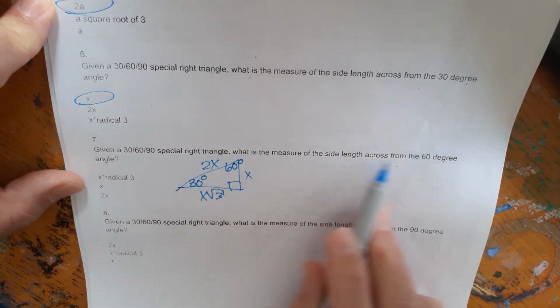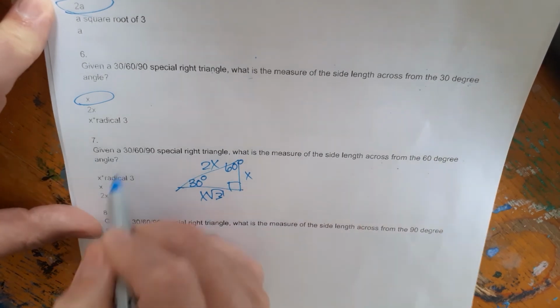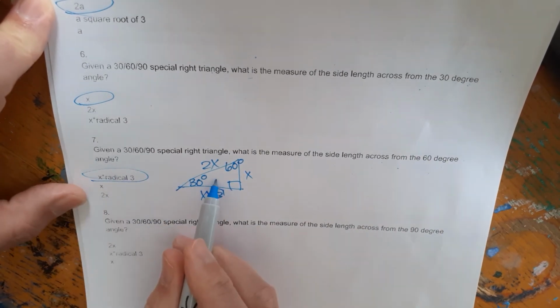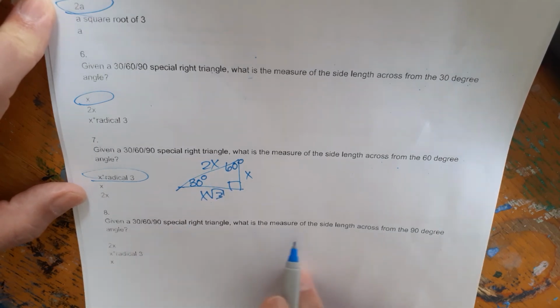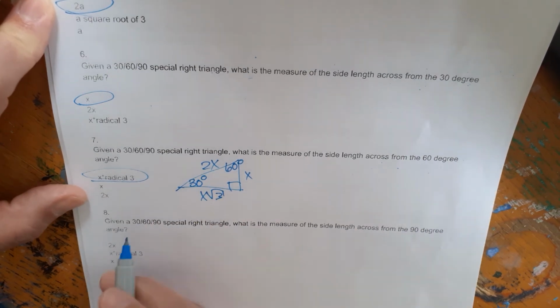Given a 30, 60, 90, what's the measure across from the 60? X times the square root of 3. They're just asking us about the pattern, which is the same every time. Given a 30, 60, 90, what is it across from the 90?